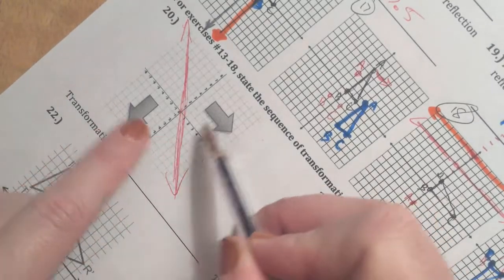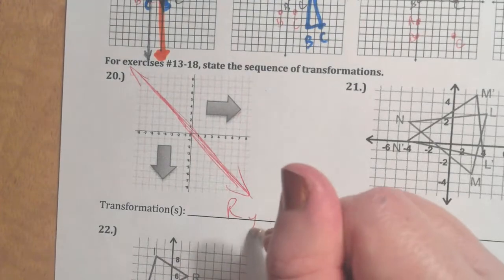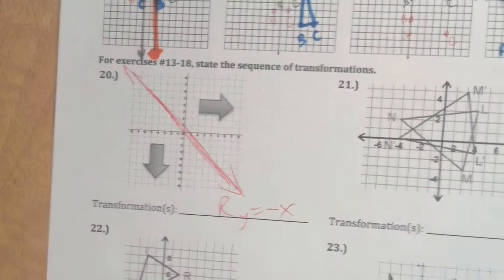All right, and what's the name of that line? See, that's smack dab in the center, right? What's the name of that line? That is a reflection over y equals negative x.